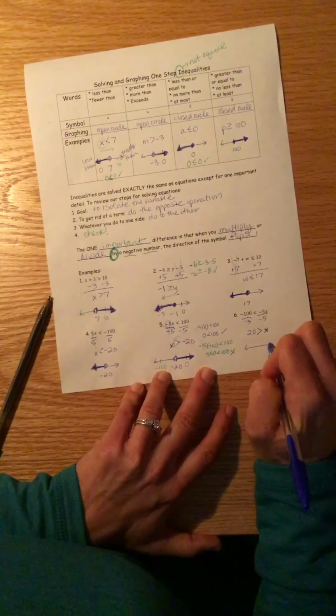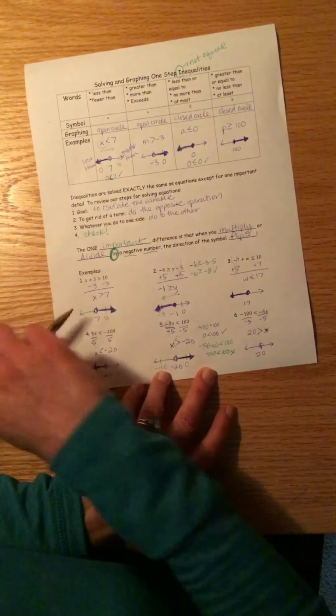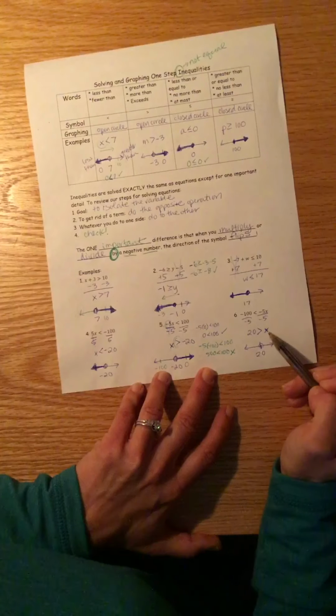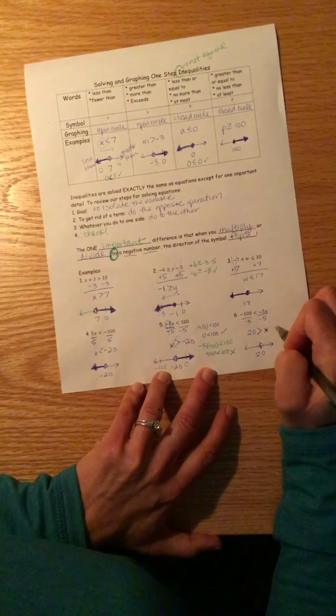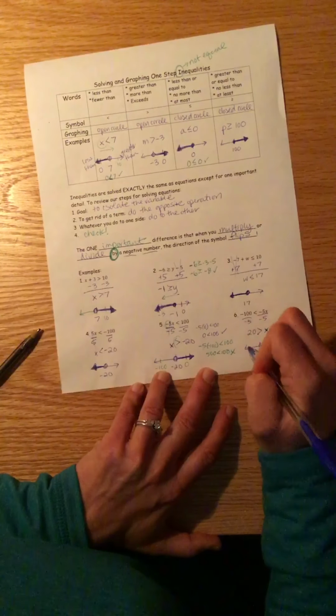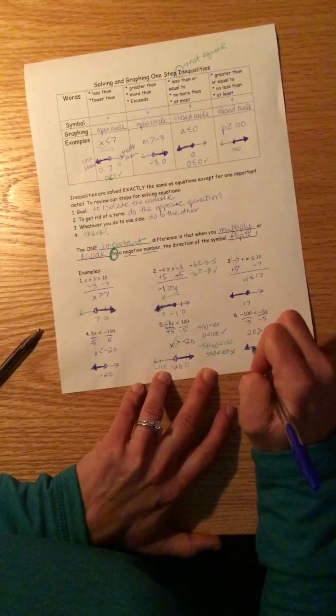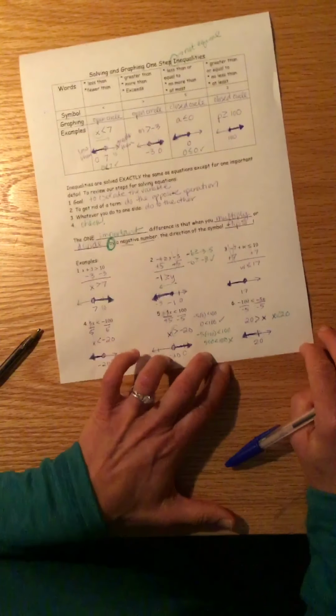And let's see what this graph looks like. An open circle. And be careful, read this backwards. X is less than 20. You could rewrite it like this. X is less than 20 means the same thing. But make sure your graph comes out right. Less than is to the left, only if you read the variable first.